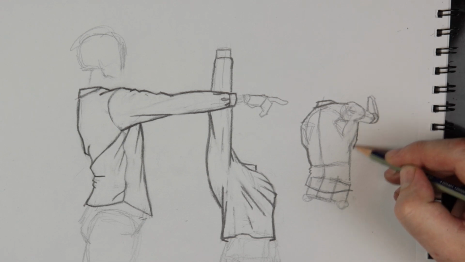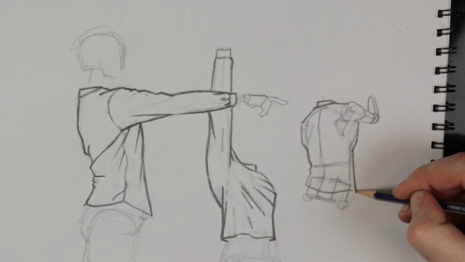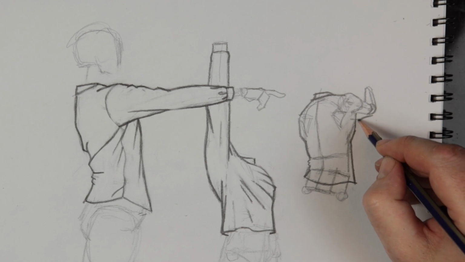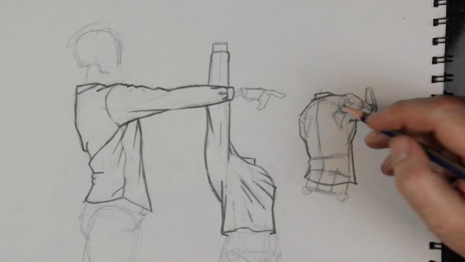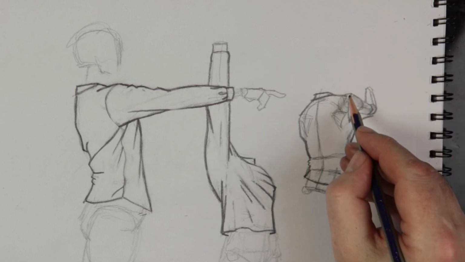So the shirt can come down, in, and down like this. The tension point's going to be right around in here where that seam is. That's going to go right up to the point of the shoulder like that.